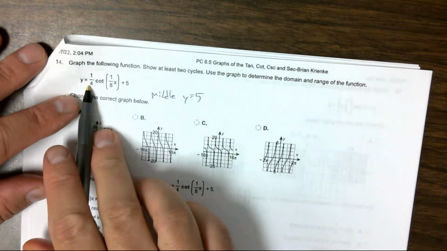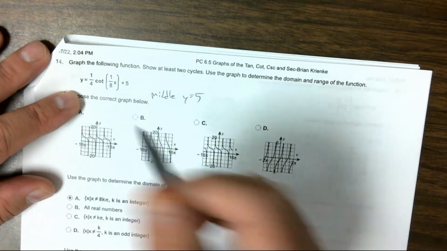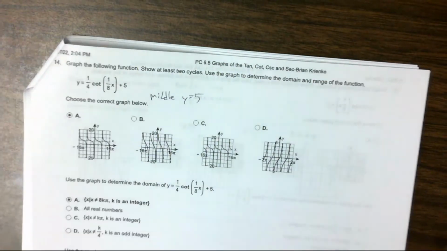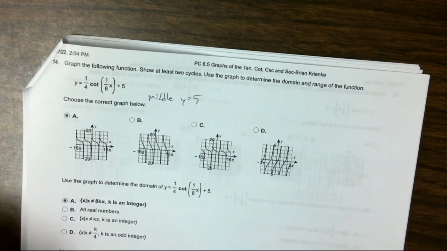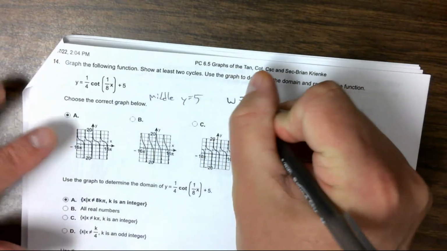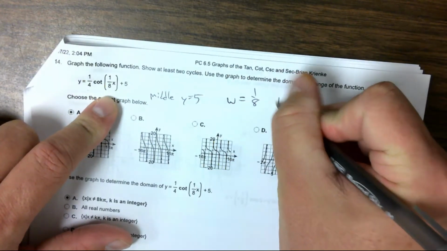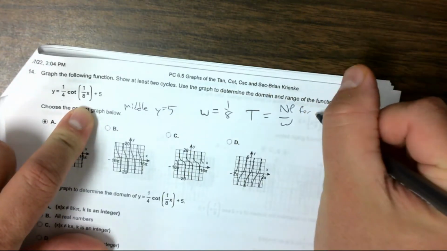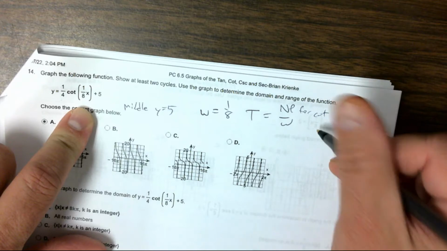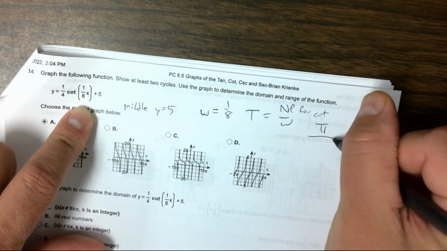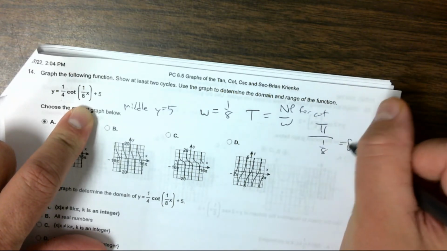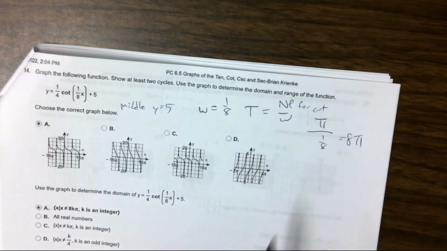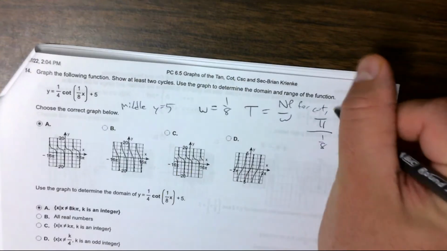This one has like a number in front, as well as a W, as well as a vertical shift. So just graph it. Again, W is 1/8, so that means period equals the normal period over W. And this is the normal period for cotan, and so then you'd say pi over 1/8, so that's 8 pi. So again, the normal period for cotan and tan is pi.